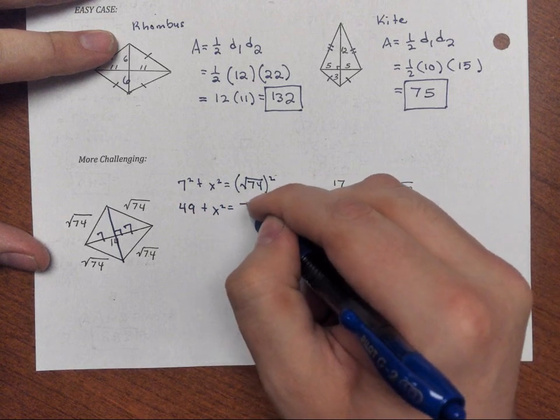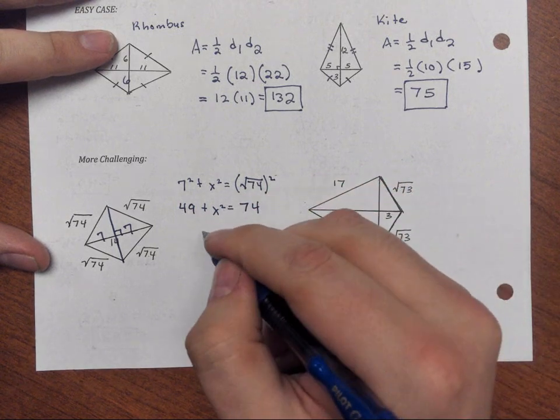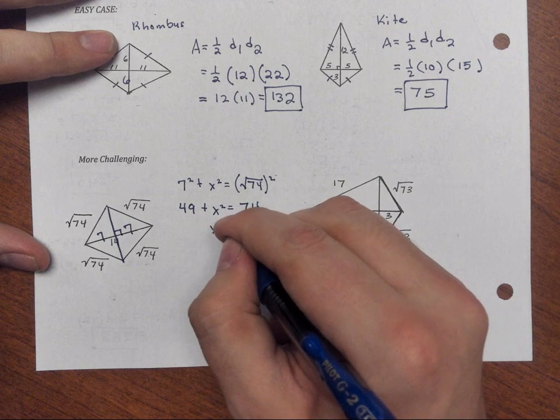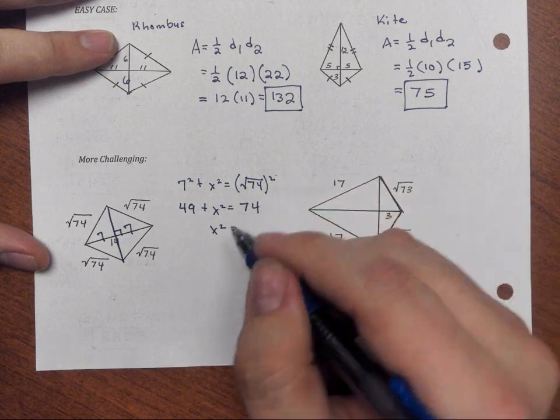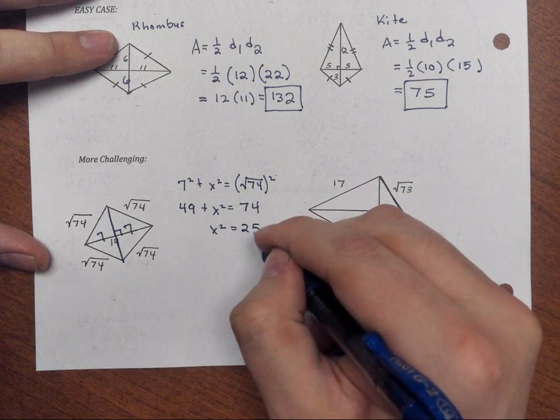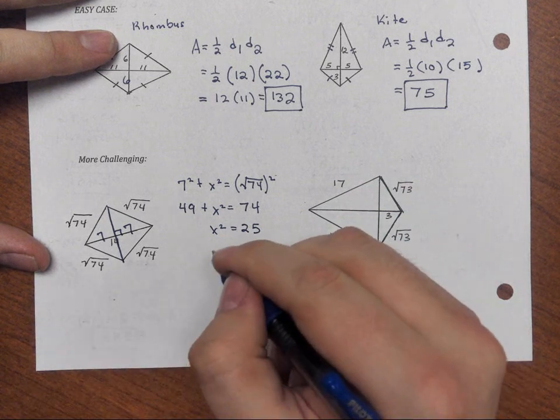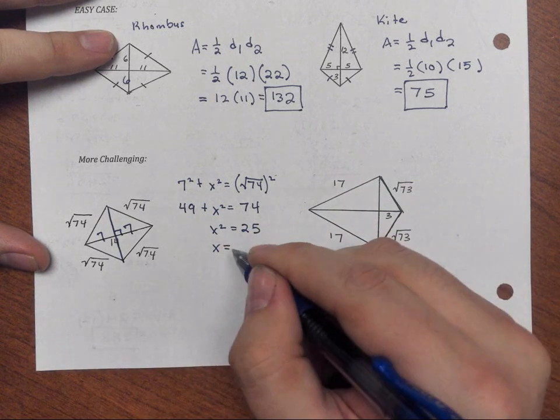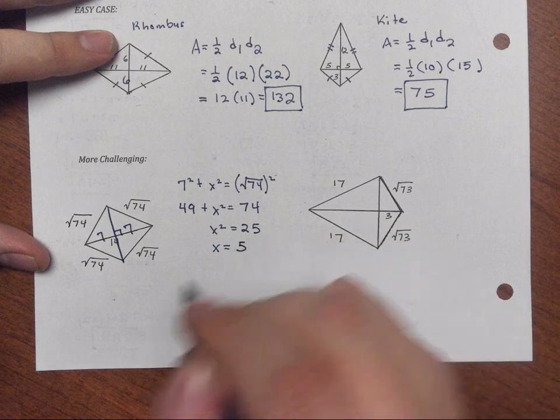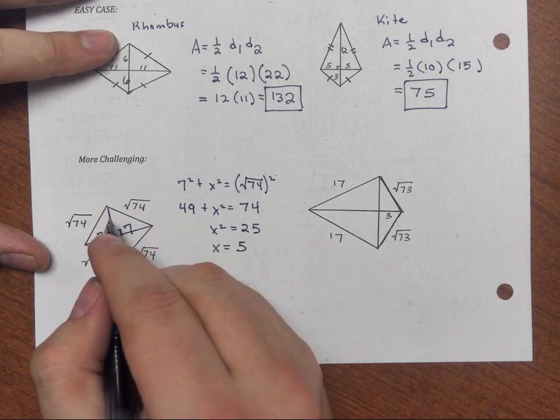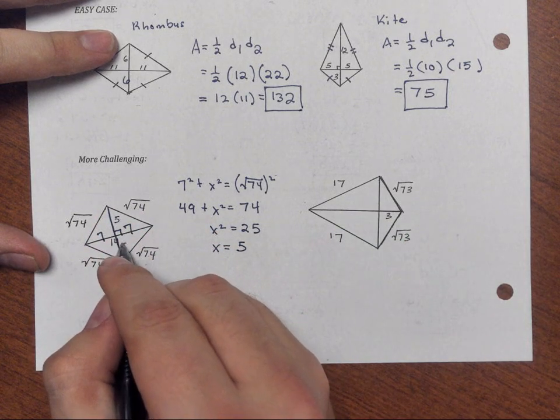The square root of 74 squared is 74. If I do the subtraction here, 74 minus 49 is 25, which then means, of course, that x is the square root of that, which is 5. So what I now know is that these are 5 units long.